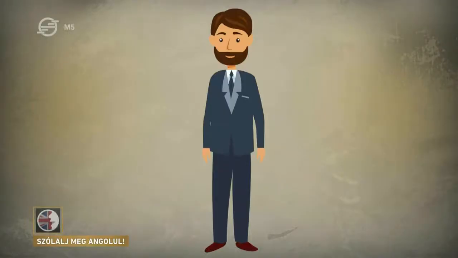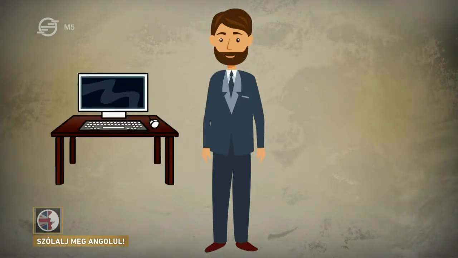So, if we look at Alfredo Benchfield, we can say Alfredo wears a suit to work. We know that Alfredo wears a suit every day when he works. So we can use the present simple. It's always true. What about Dave Squid?